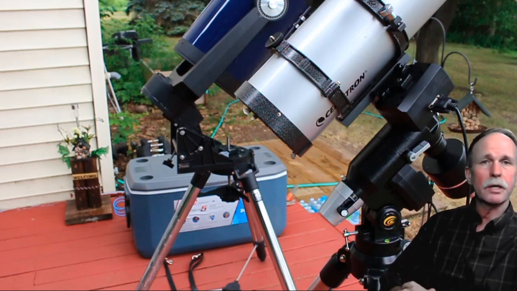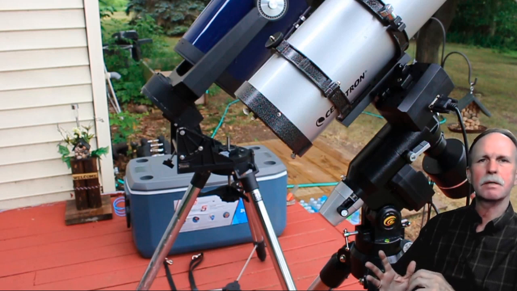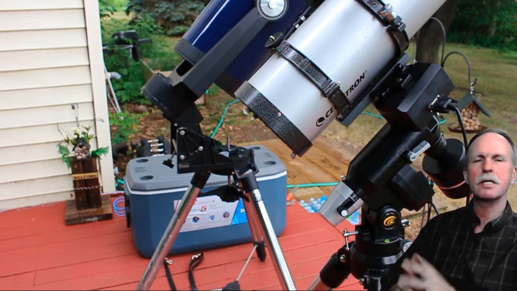In our next episodes, we're going to talk about doing polar alignments, both manually and computer assisted on both these telescopes.